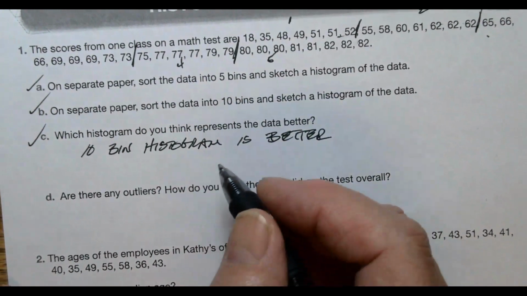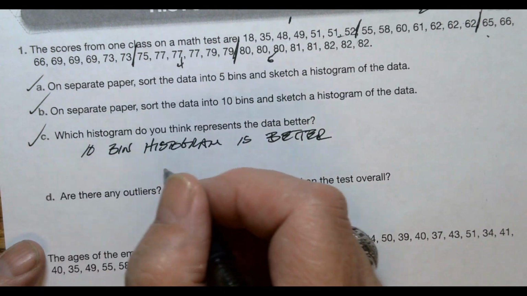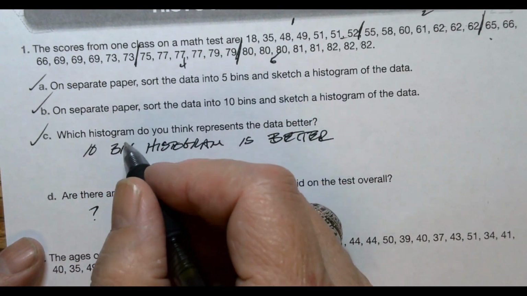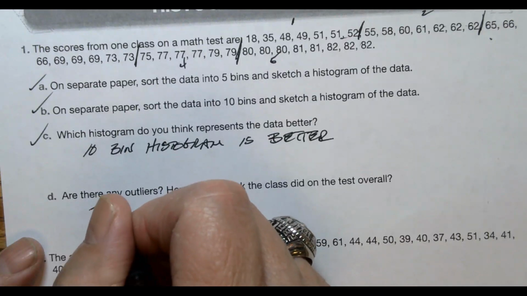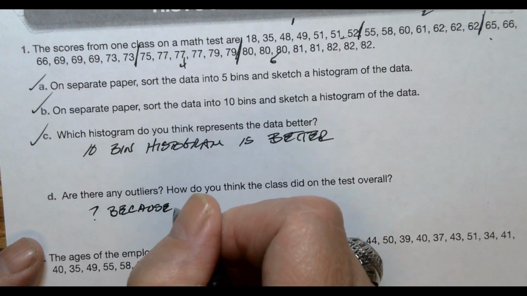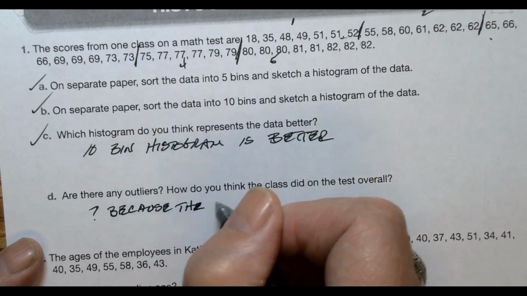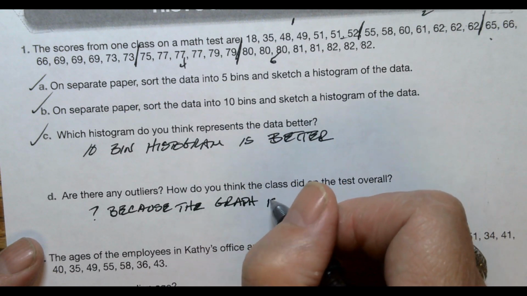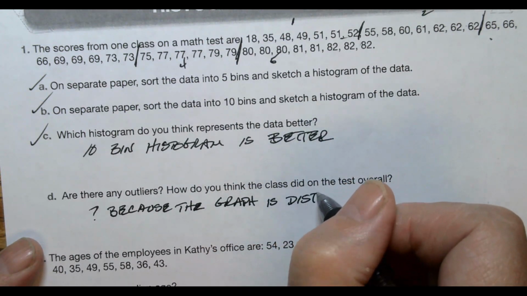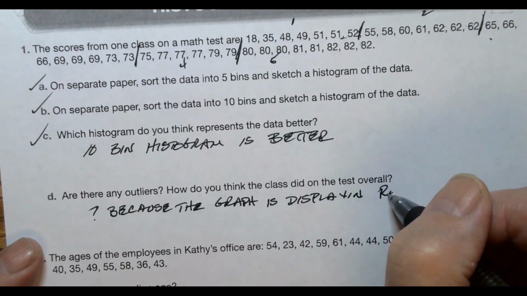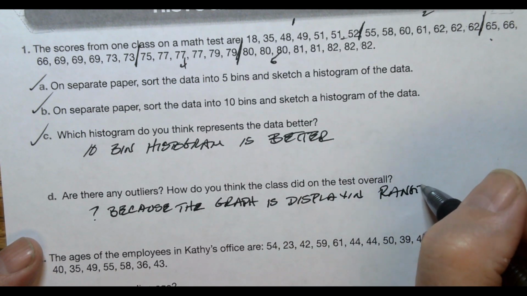So we're to the question of, are there any outliers? We're going to go, we don't know, because the graph is displaying a range, right? It's not really giving us each individual data point.